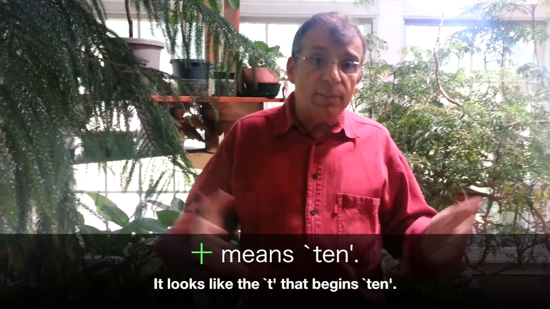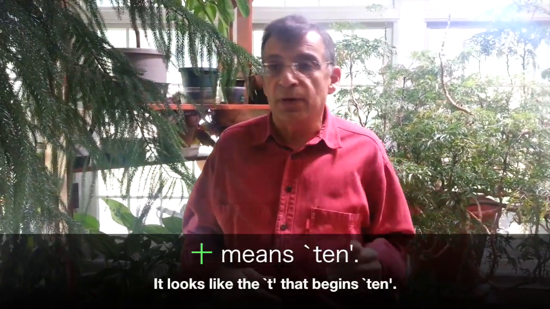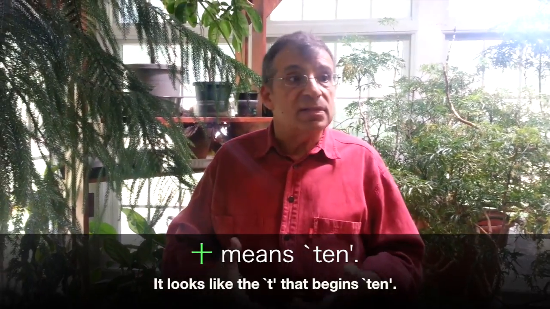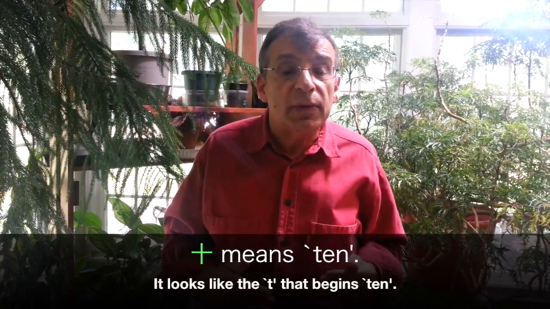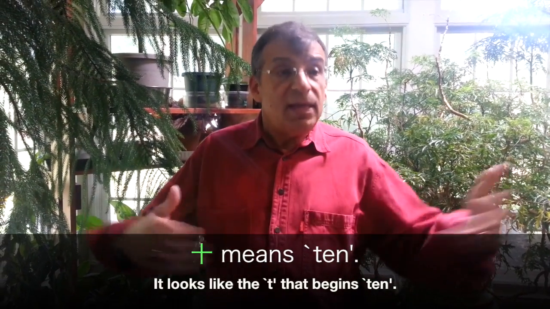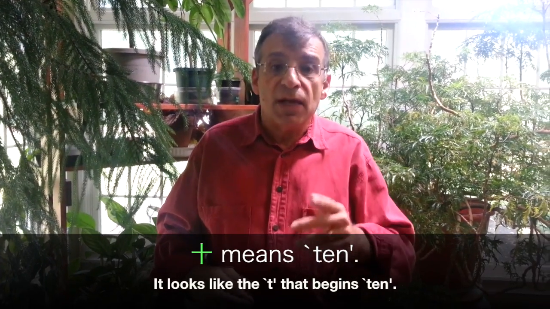Let's cross, for example, the character for 1, the single horizontal, with our new component. What do we get? Well, the new form that we get looks just like a lowercase letter t. The letter that begins the word ten, which is pretty convenient because this is the Chinese character for the number 10.